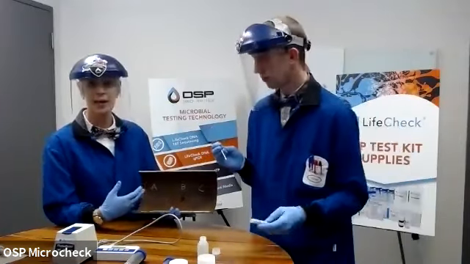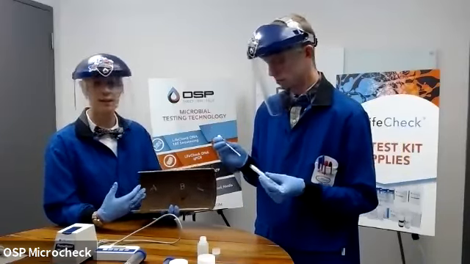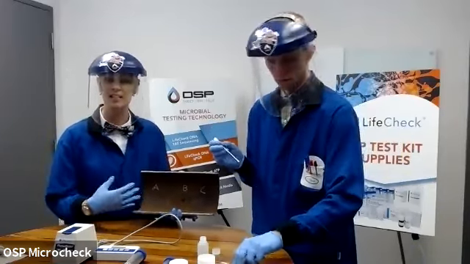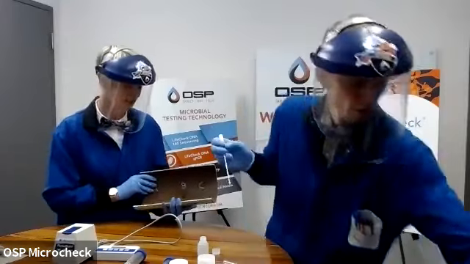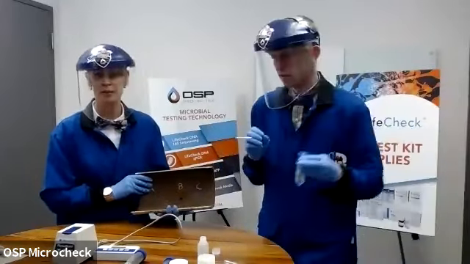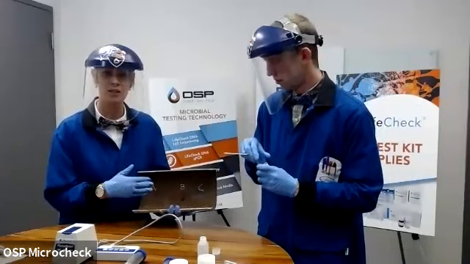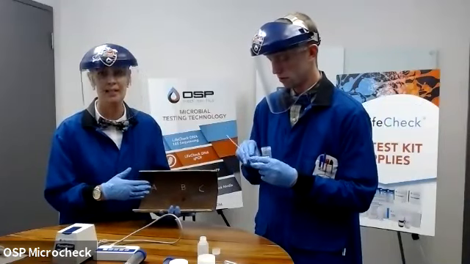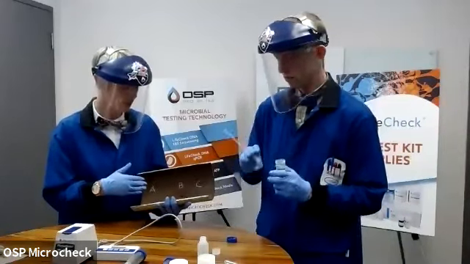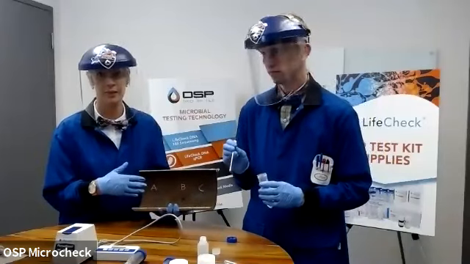Now we know that when we have a pipeline failure, these get cut out, preserved, and sent in for metallurgical testing pretty quickly. A lot of that will remove that microbial community. So the faster that you can perform your swab test, meaning in the field if possible, the more accurate those results are going to be.